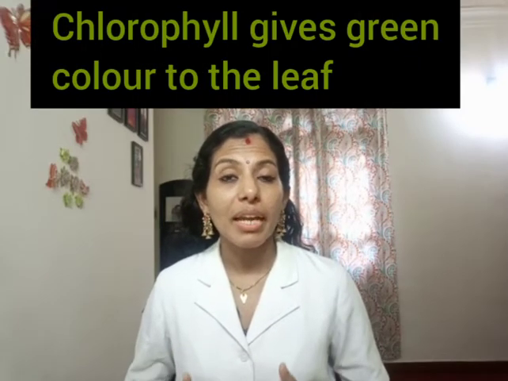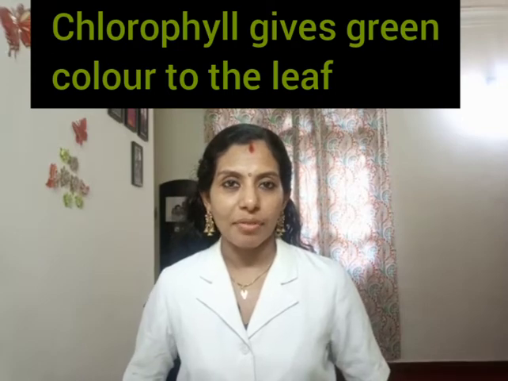Do you know why the leaves are green in color? We have studied previous year. Do you remember? Yes, leaves are green in color because of the presence of a green substance called chlorophyll. Chlorophyll gives green color to the leaf. Do you remember the parts of a leaf? That also we have studied in the previous year.